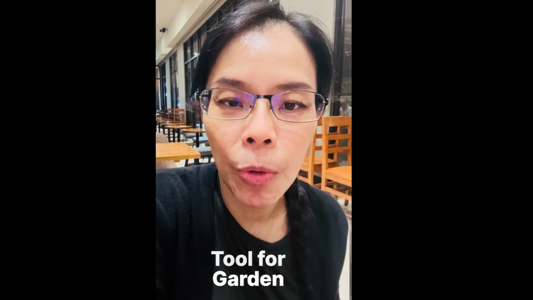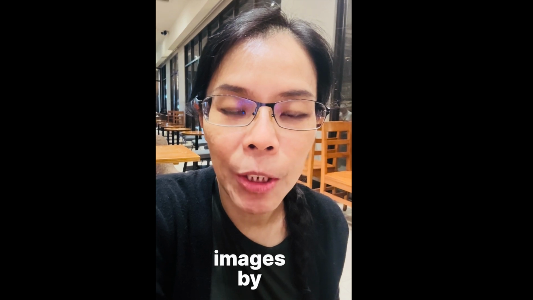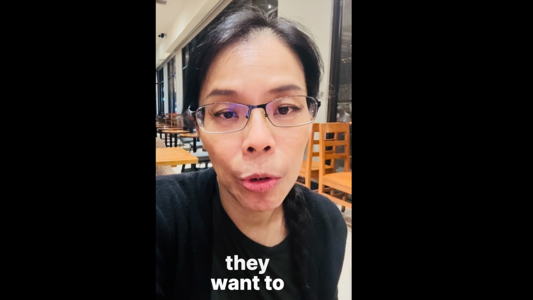Today we're working on my website, an app called AI transformation tool for garden makeovers. So I have a list of images on my homepage. Today we're working on how to filter these images by budget. So users can choose what they want to spend on their garden and see the possibilities of all the transformations.